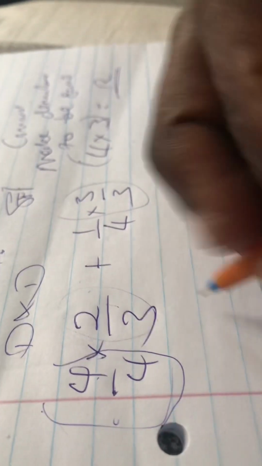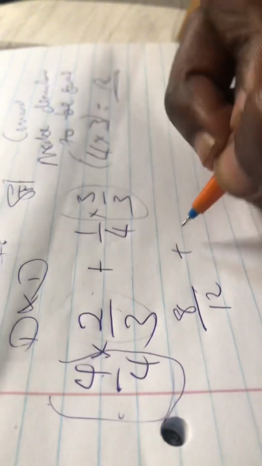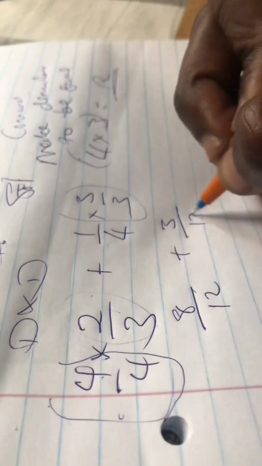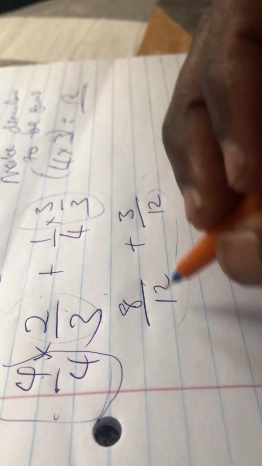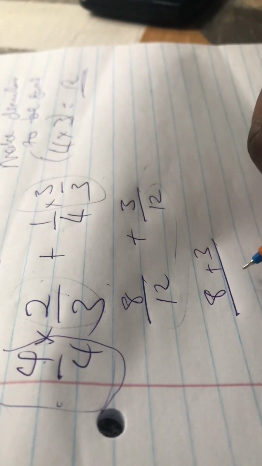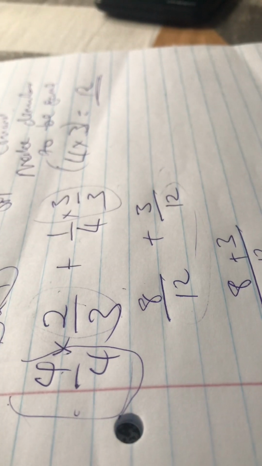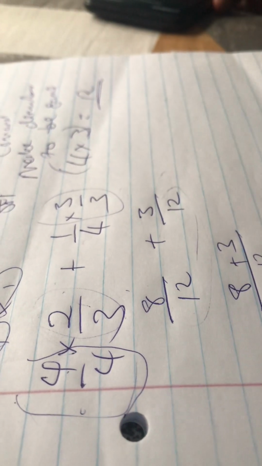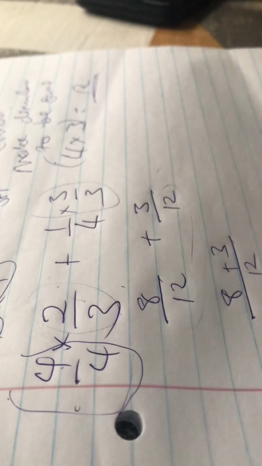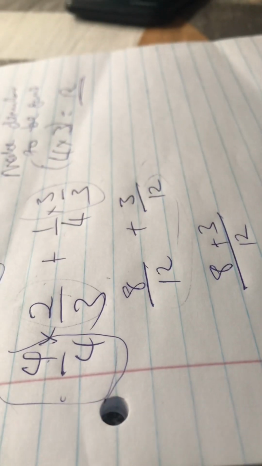Then when you multiply, you get 8 over 12 plus 3 over 12. Now, how do you work with the numerators? It means 8 plus 3 divided by 12. Why? Because all the denominators are now the same. So 8 and 3 is 11 over 12. That's how you add.